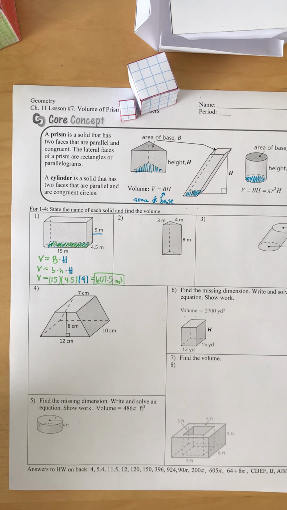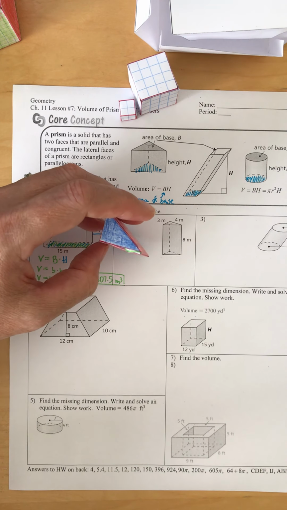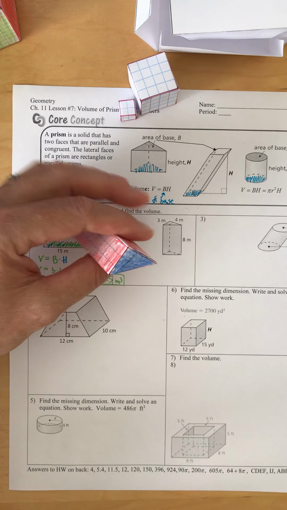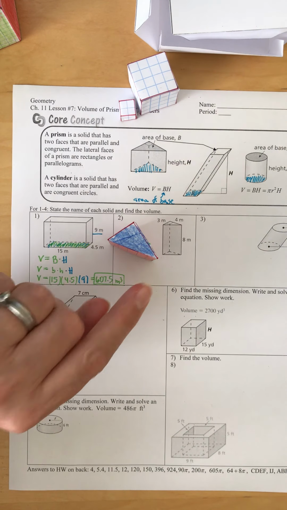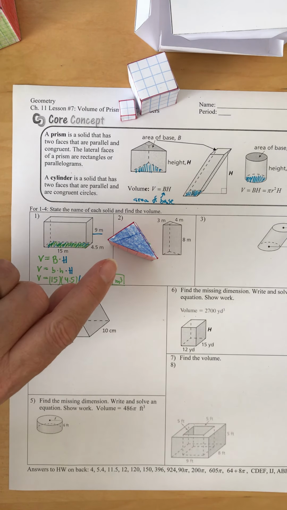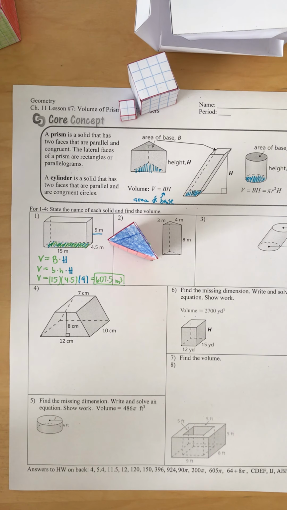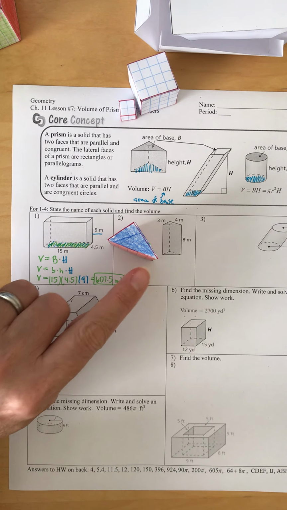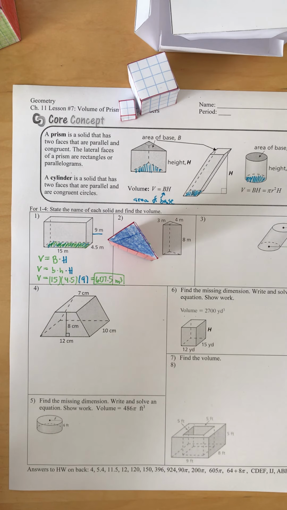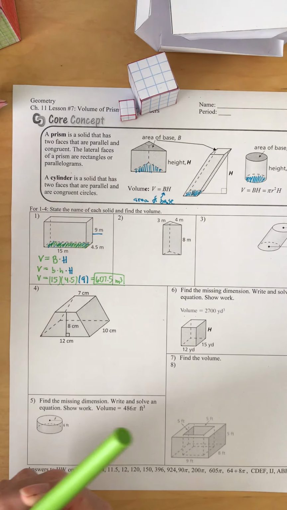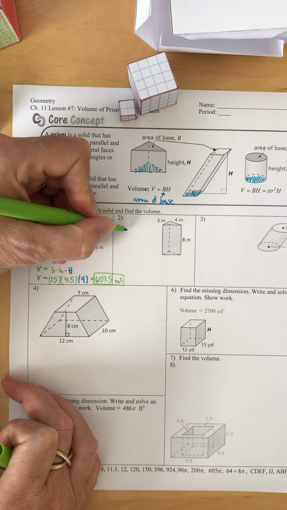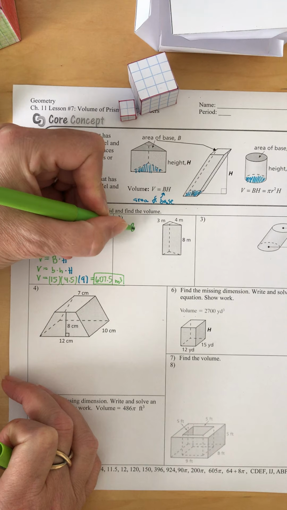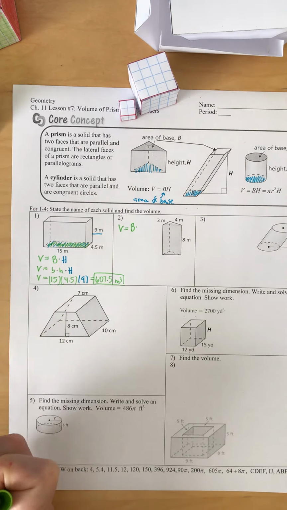All right, on the next one, we're going to find the volume of a triangular prism, and I tried to make that one match this one to scale here. So there's the 3, the 4, and the 8, and we are trying to figure out how many little tiny cubes would fit inside of this. And so our formula we'll start off with is that volume is equal to the area of the base times the height.